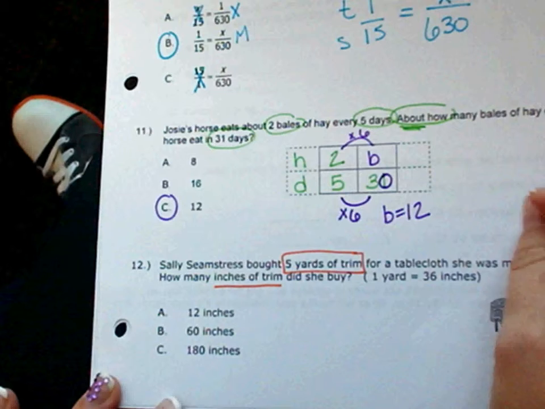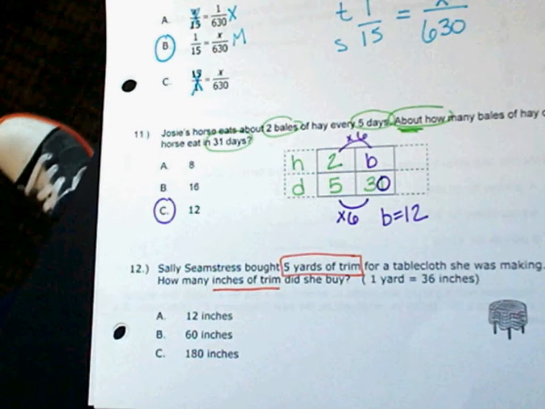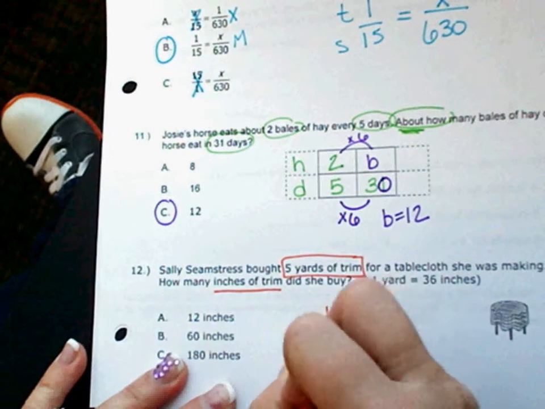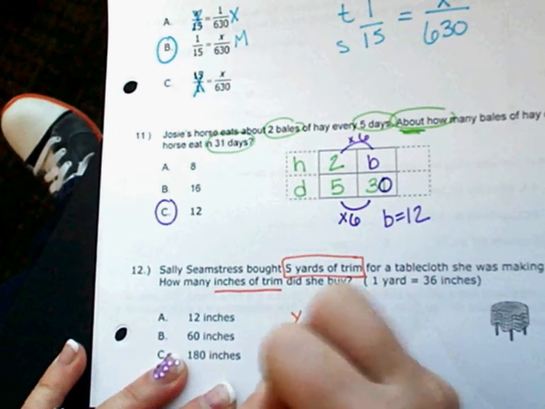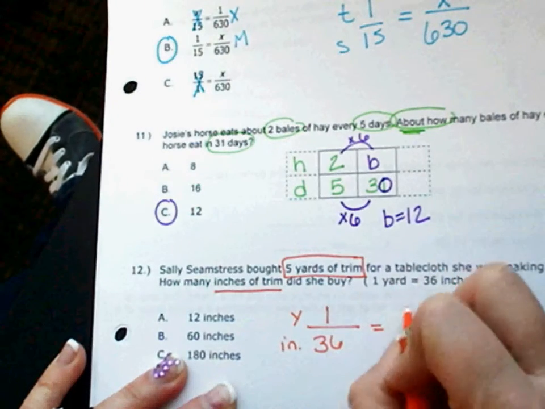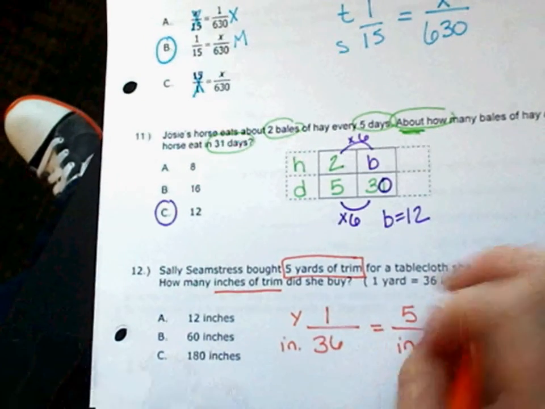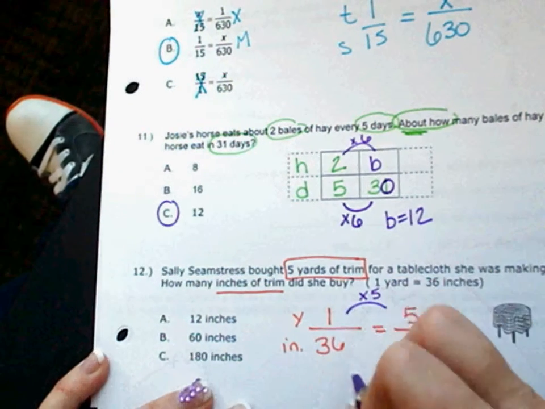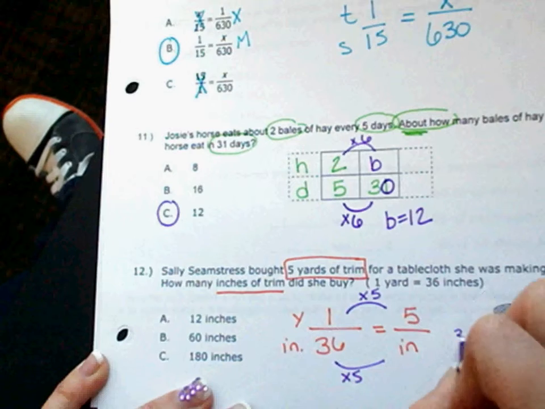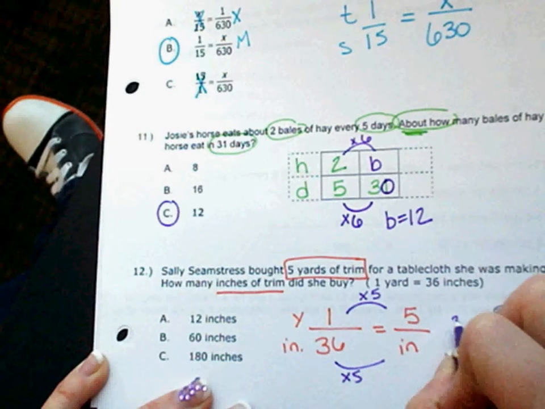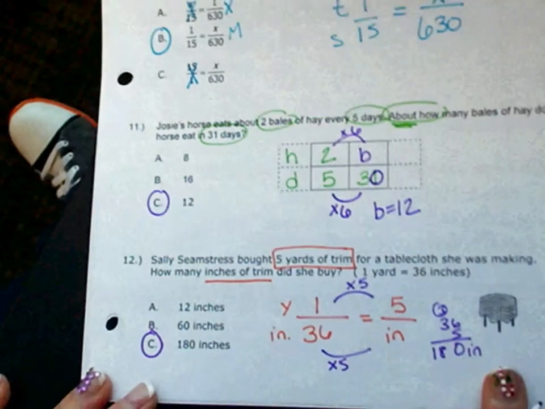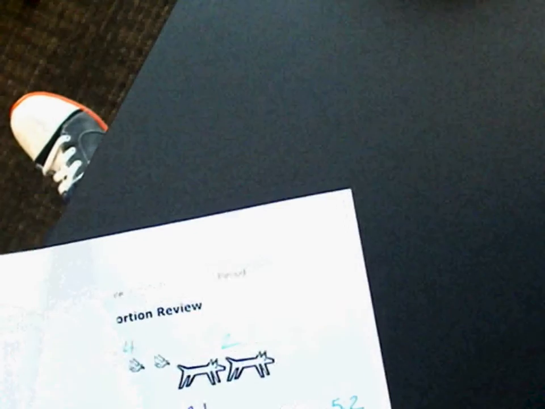So I have 5 yards. How many inches of trim did she buy? Well, if I have 1 yard, that's 36 inches. 5 yards would be how many inches? Well, 1 to 5 is times 5. 36 times 5 is 180 inches. Turn the page.